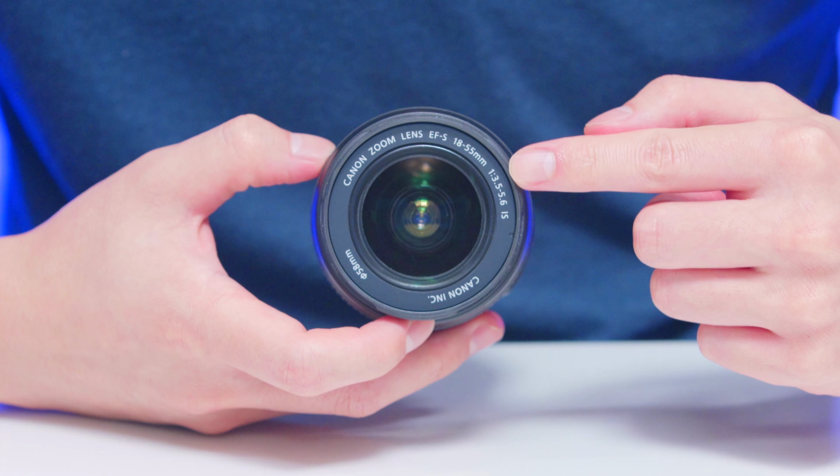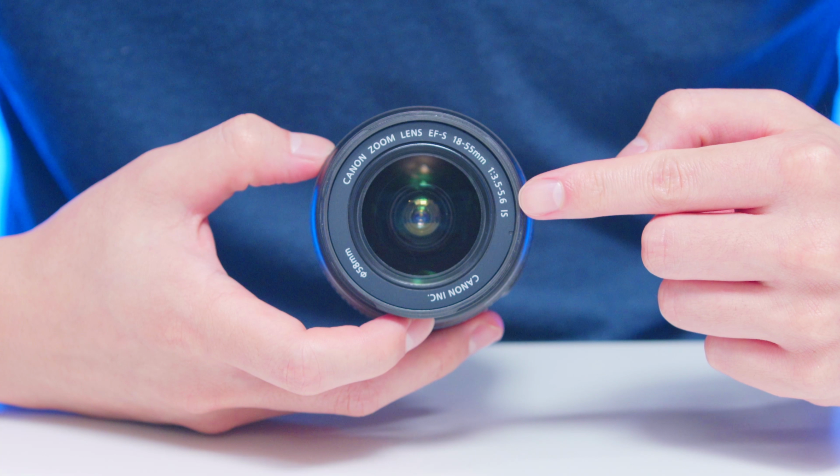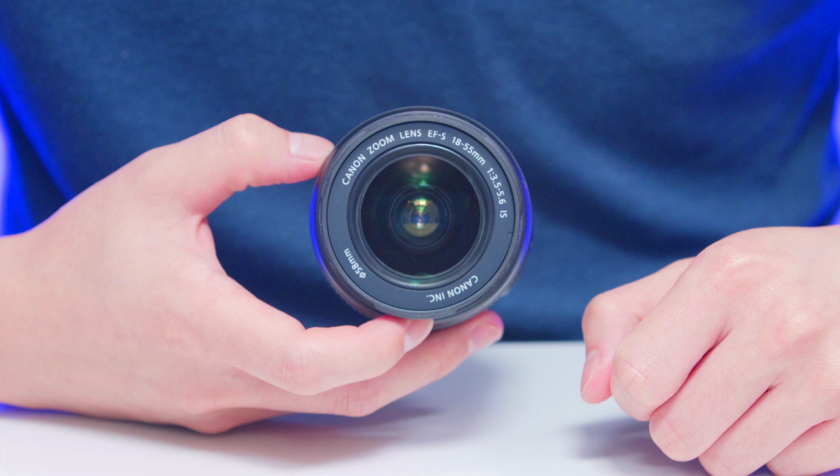Here's another example. This lens is f3.5 to 5.6. Anytime there's a hyphen, it means that the aperture changes according to the zoom. So in this case, at 18mm on the wide end, it is an f3.5 lens. But once you zoom in to 55mm, it is an f5.6 lens. This is what you would call a variable aperture lens.